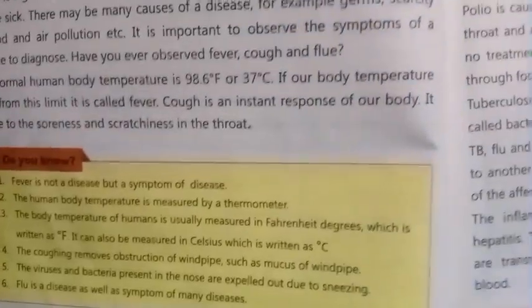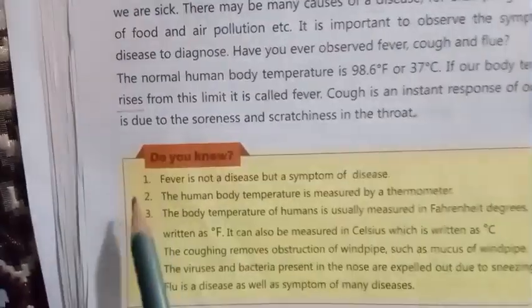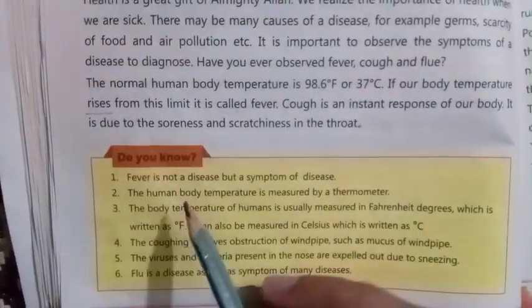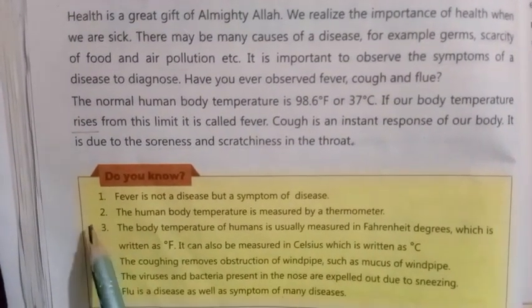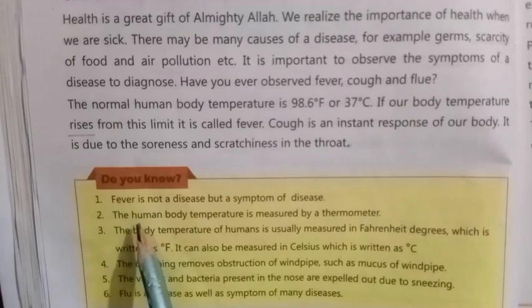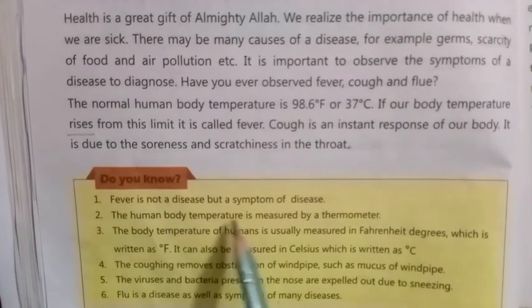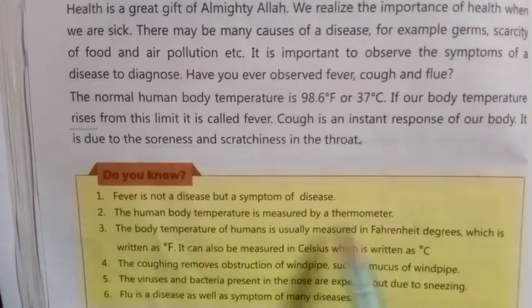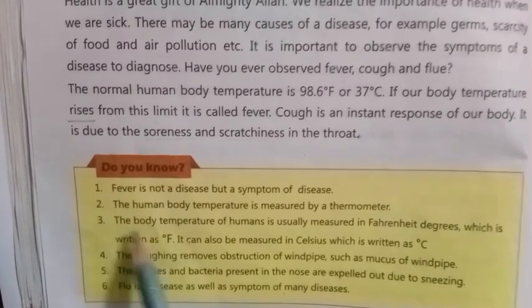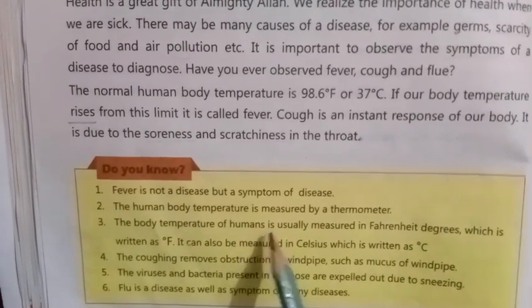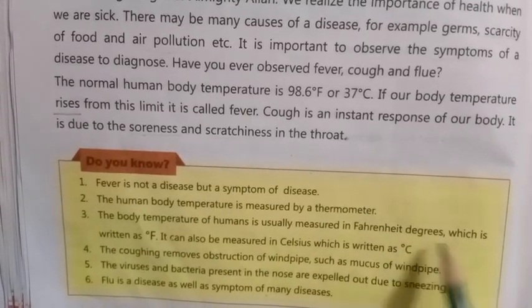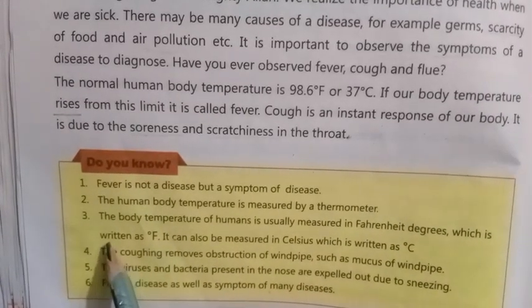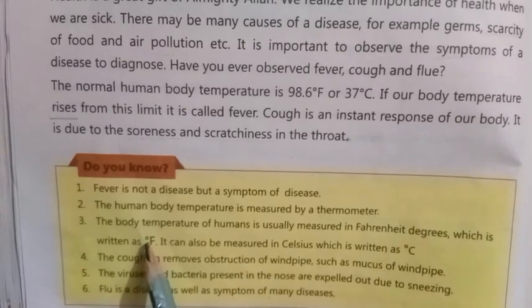Fever, flu, coughing. Do you know? Number 1. Fever is not a disease but a symptom of disease. Number 2. The human body temperature is measured by a thermometer. Number 3. The body temperature of humans is usually measured in Fahrenheit degrees, which is written as degree F.